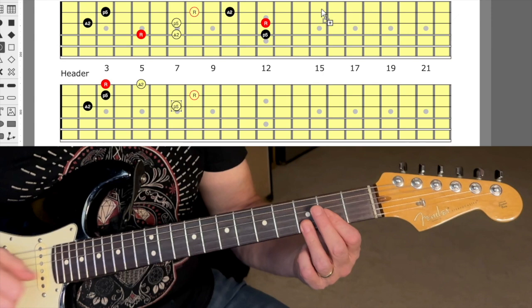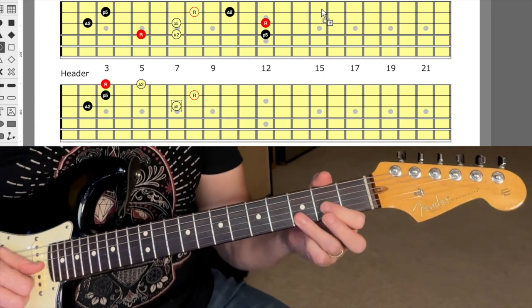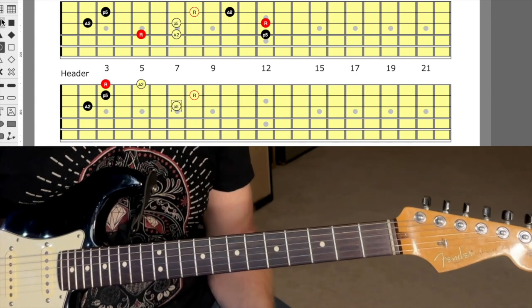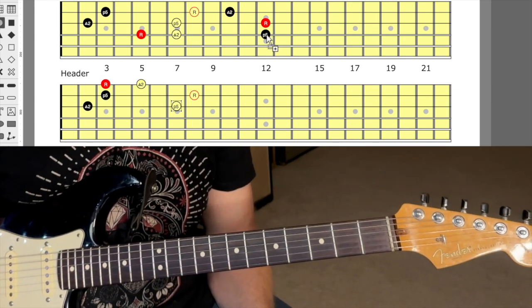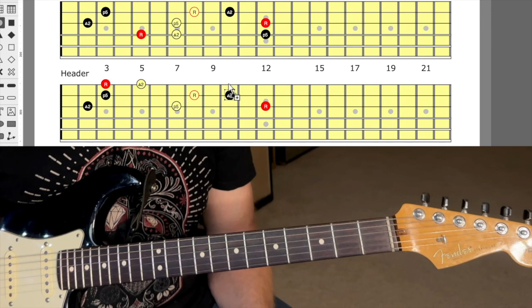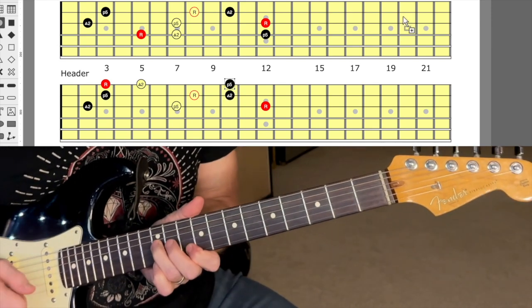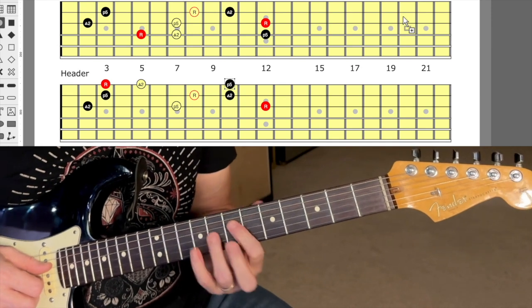So now we've got, and then on the last one here, we can move that D up to the high E string, and we would get something like this. So now we've got, there we go.